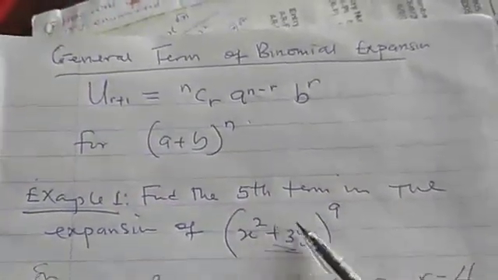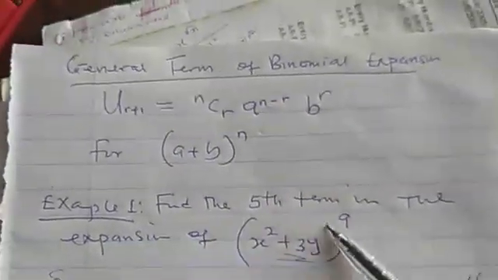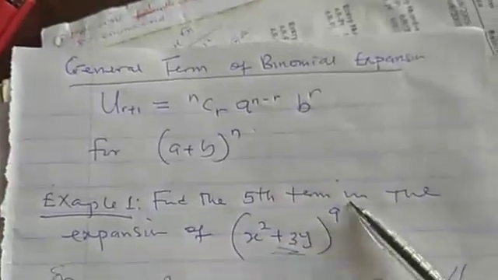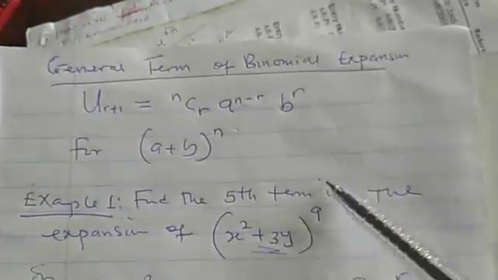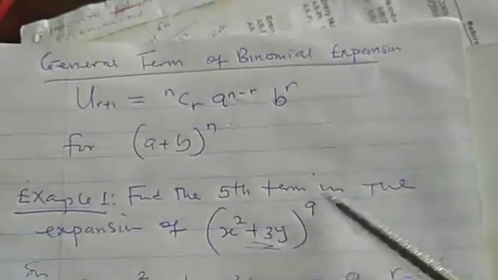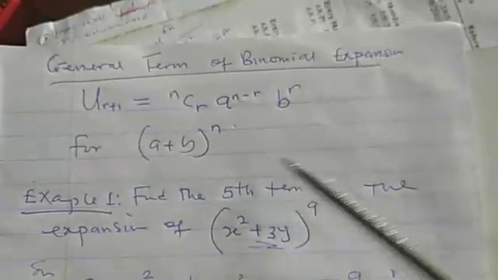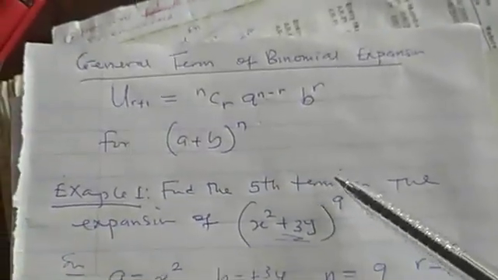To find the fifth term in the expansion of this, normally, if I don't know anything about this, the first thing is I'll first expand it raised to power 9. And if I decide to give you raised to power 16, that means you need to expand it raised to power 16 using Pascal's triangle. Finally, you now look for the fifth term. That will be cumbersome. But using this formula, it will be easy for us.